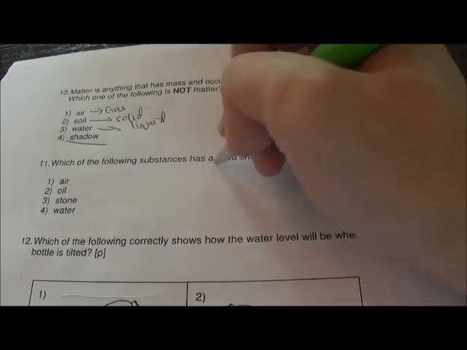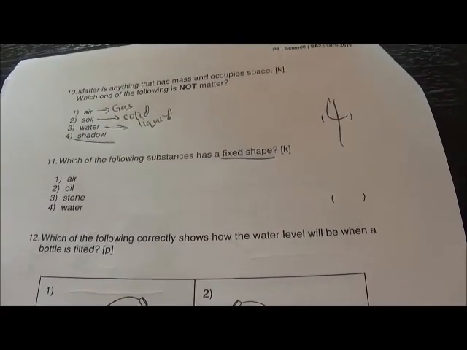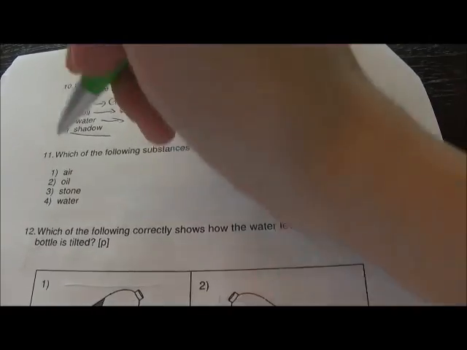Question 11. Which of the following has a fixed shape? That means the shape doesn't change easily. Air can become like a balloon, so no. Oil, you put into a bottle, it takes the shape of the container. Water also. So that leaves the stone, 3. Question 11, answer is 3.